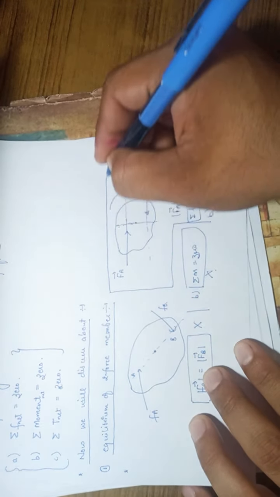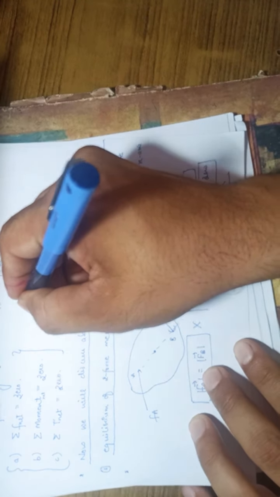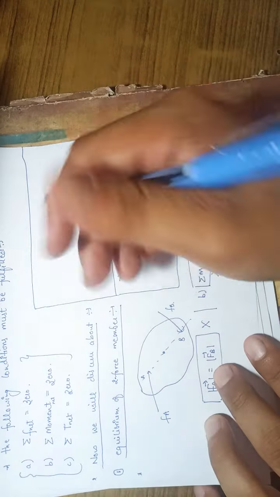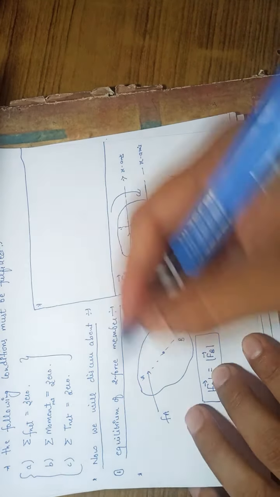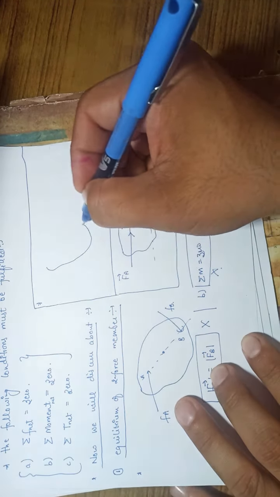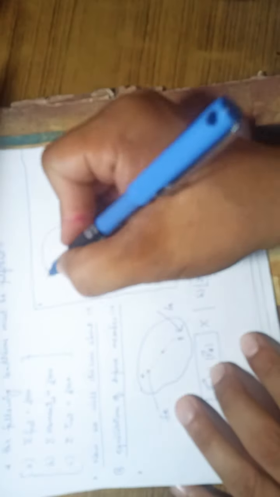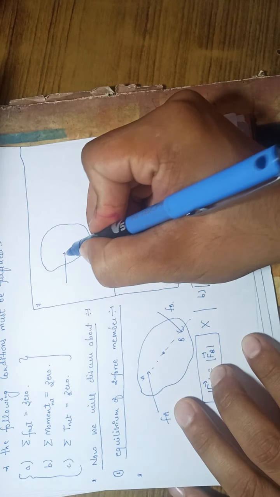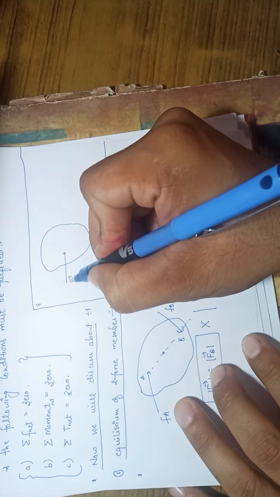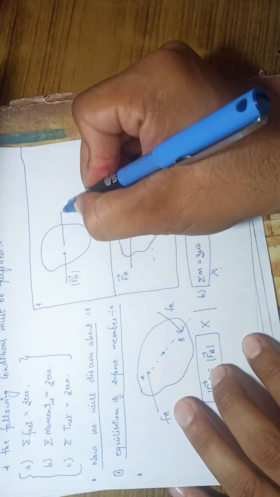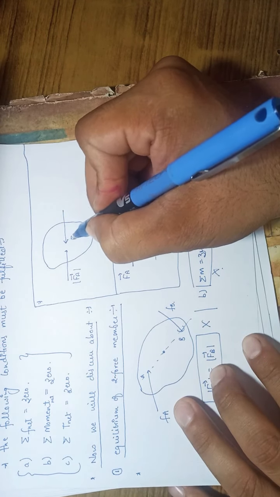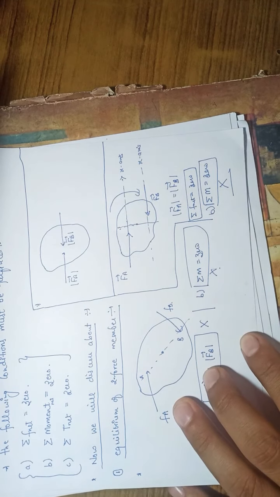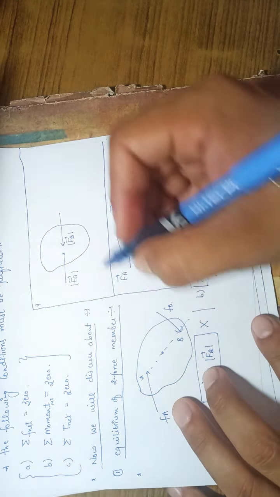Then what could be the case? I'm drawing it here only so that, if I turn the page, the concentration doesn't get disturbed. Let's suppose there is any body. Then what should be the condition? Just think over it. The condition should be that FA should act like this and FB should act like this. Both should act in the same line of action, isn't it? Are you getting what I'm trying to say?